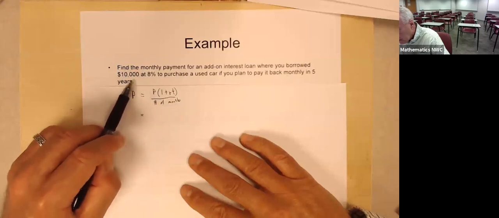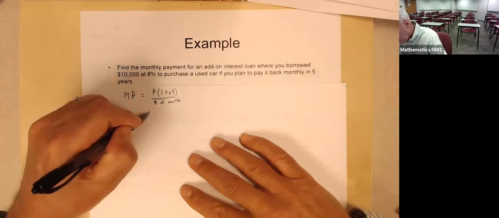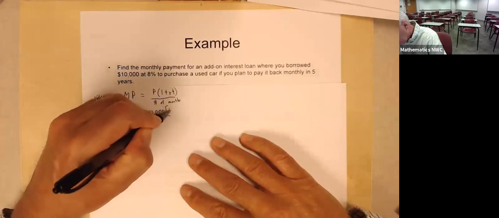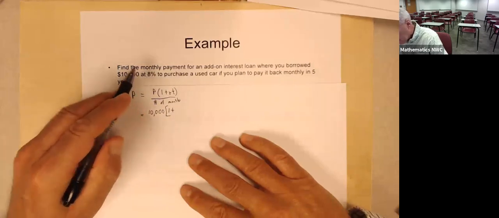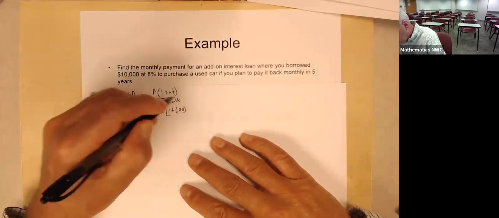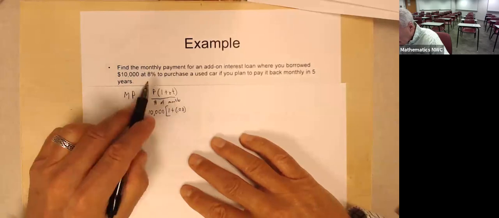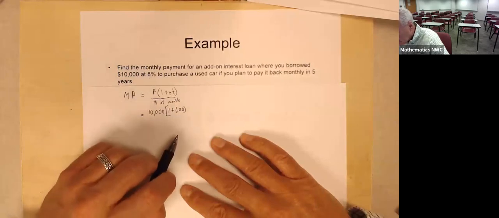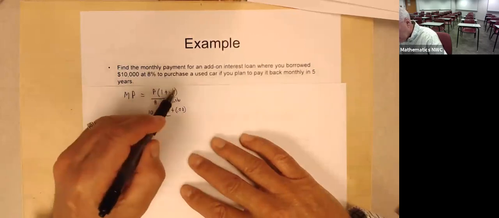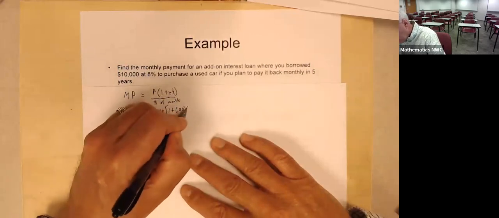My principal will be the full amount, $10,000. My interest rate, again, fairly common for a used car. It's not that far off. My guess is a lot of times it would be 9 or 10%. And I'm going to pay it back in 5 years. So my T is going to be 5.